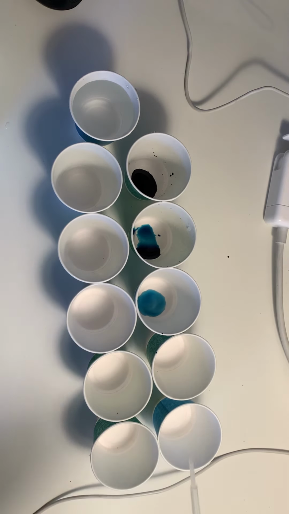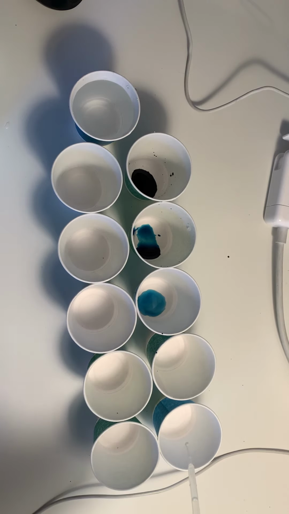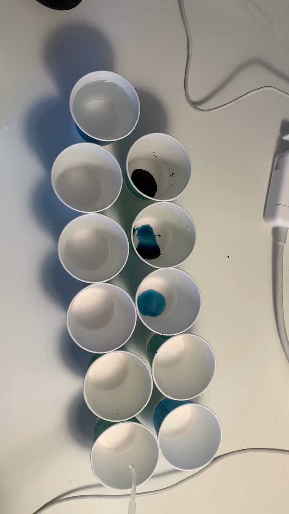Now I know I'm going to add 9 drops to all of these, so I'm actually going to go through and do all the water. 1, 2, 3, 4, 5, 6, 7, 8, 9. Gotta get more water.